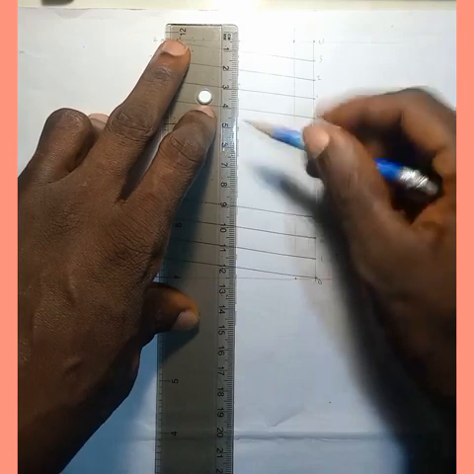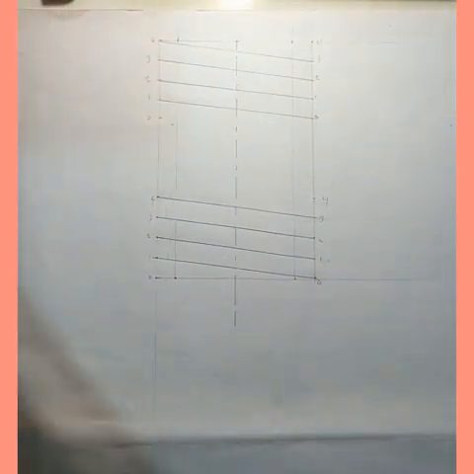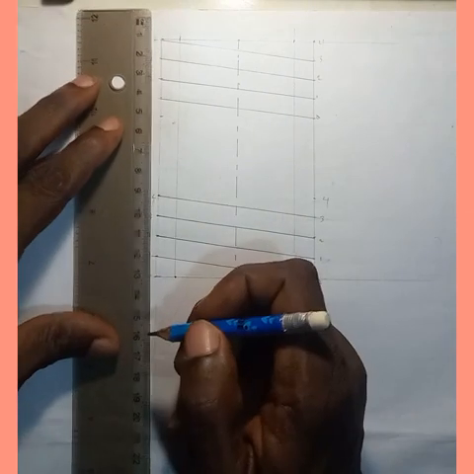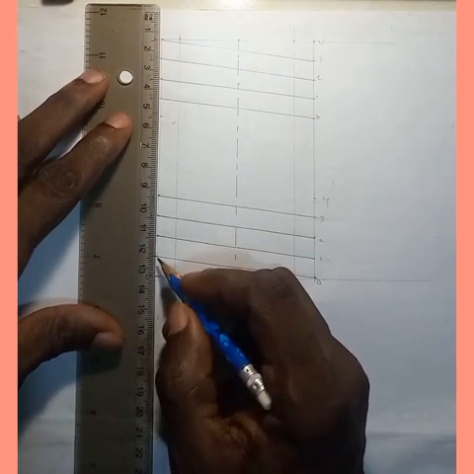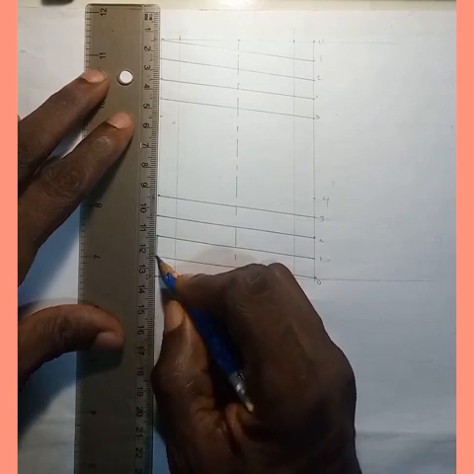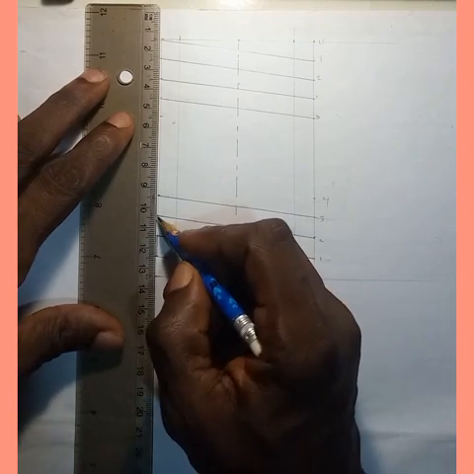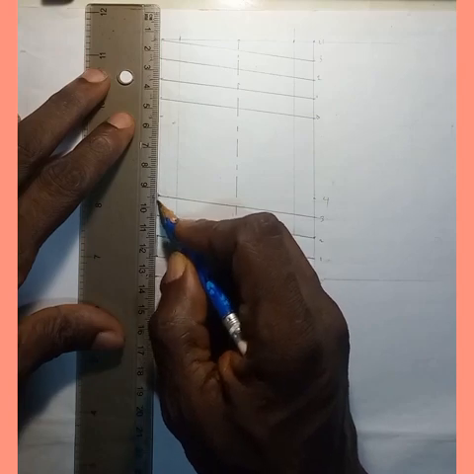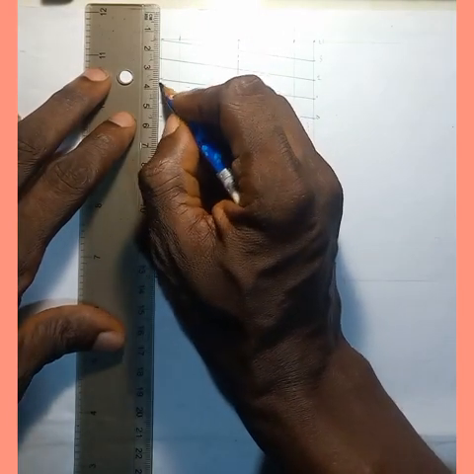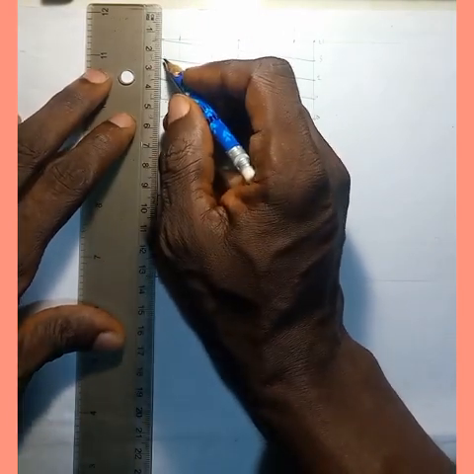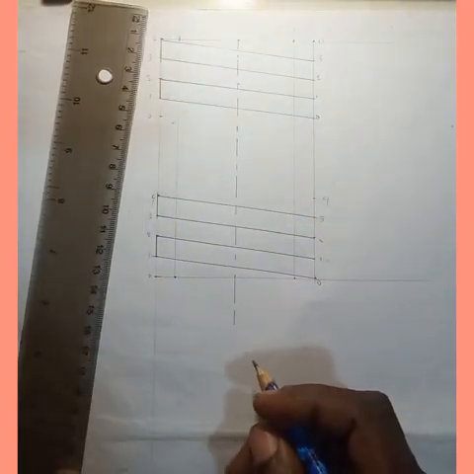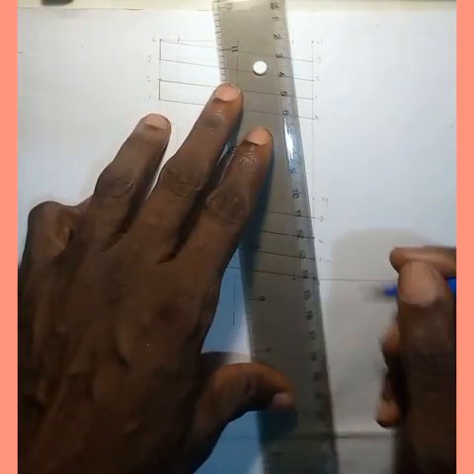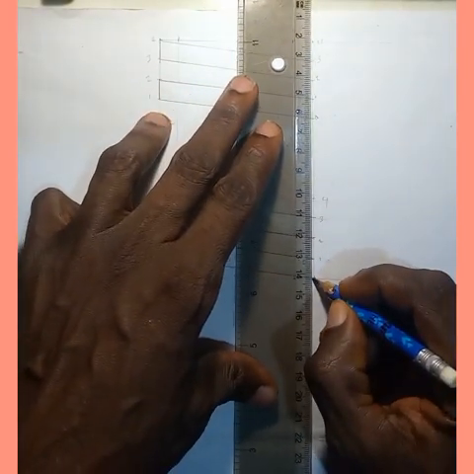So that is it, using your center line. Now you need to thicken this line as well. You thicken lines 1 to 2 here, 3 to 4. The same thing, 1 to 2, and then 3 to 4. So you come down here as well, and then you thicken lines.